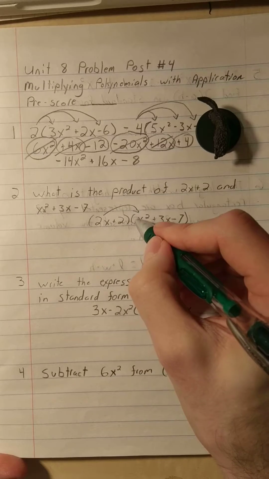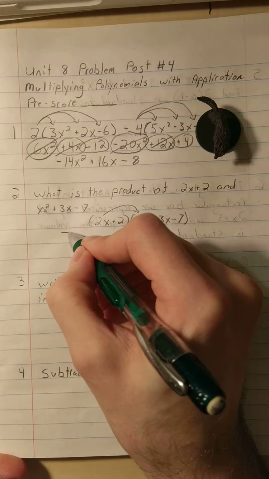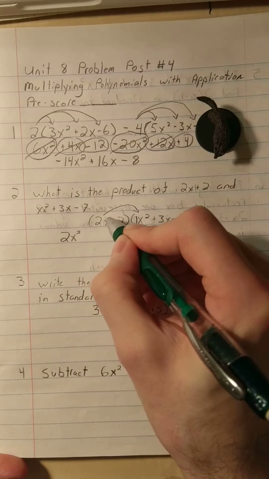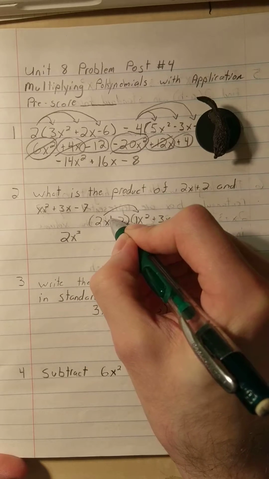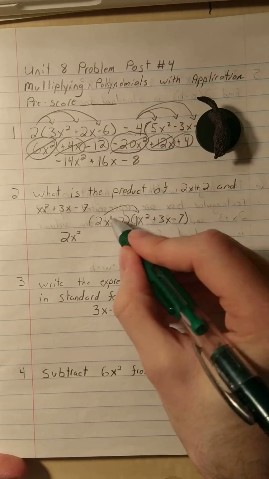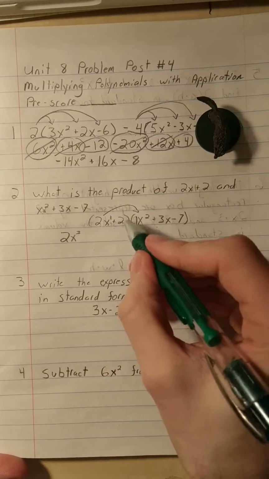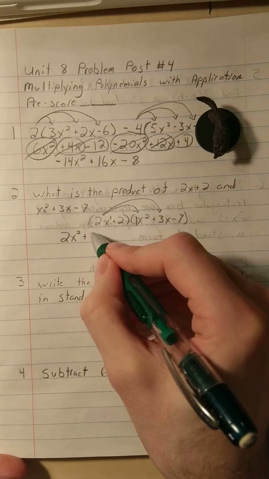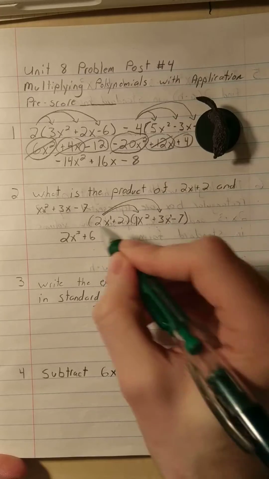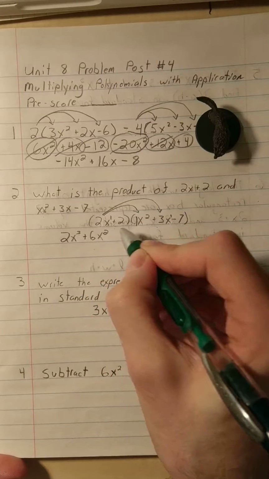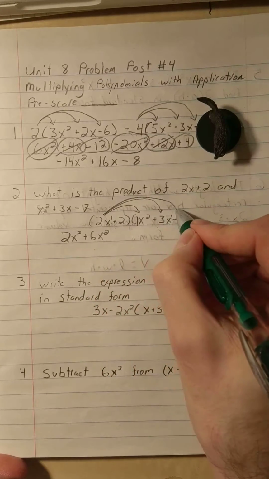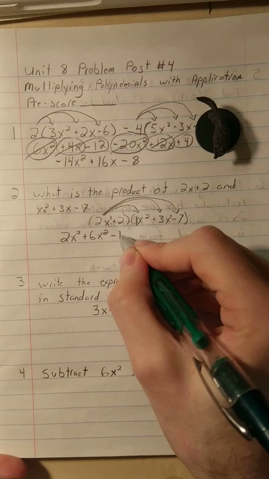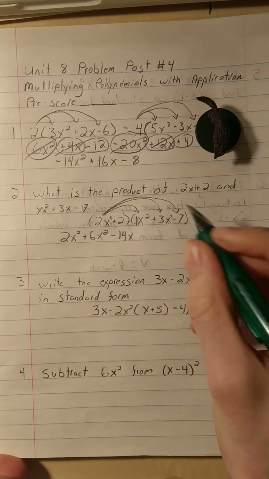2x times x squared, I'll multiply the numbers. 2 times 1 is 2. X times x squared is x to the third. If I do not see an exponent, I know the exponent is 1, and I will add these exponents. 1 plus 2 is 3. 2x times 3x. 2 times 3 is 6. X times x will be x squared, again adding the exponents. 2 times negative 7 will be a negative 14, and the x will come along with it.